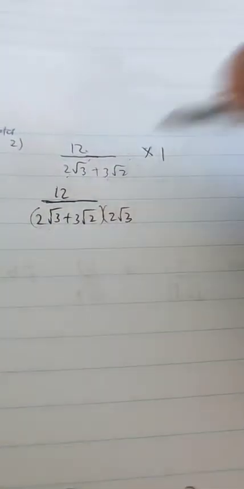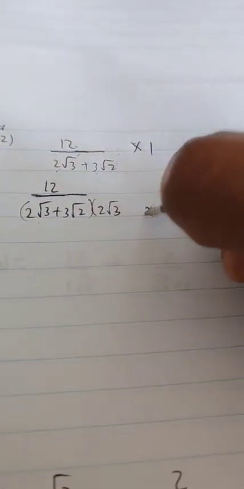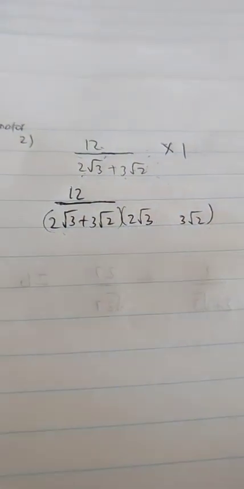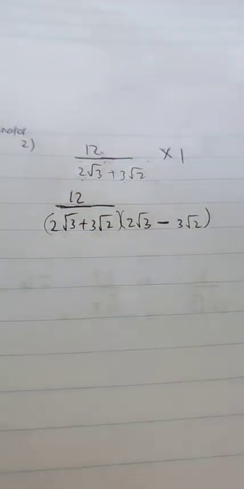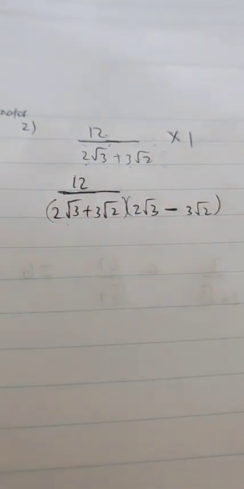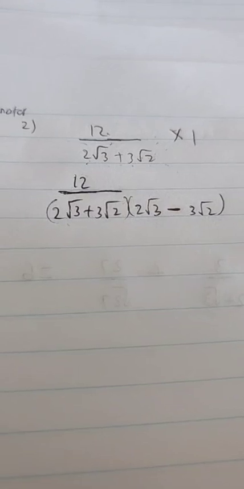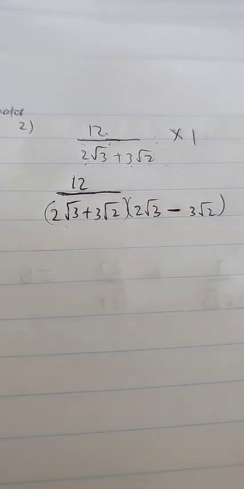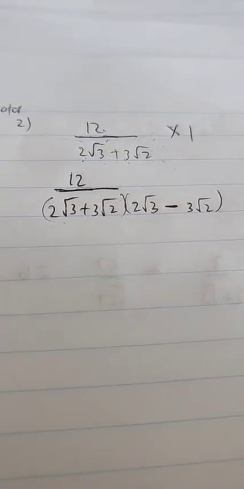The same terms. So 2 root 3 is going to be there. 3 root 2 is going to be there. The only difference with our conjugate is that instead of there being a plus, we are going to write what here? A minus. Thank you. For sure.